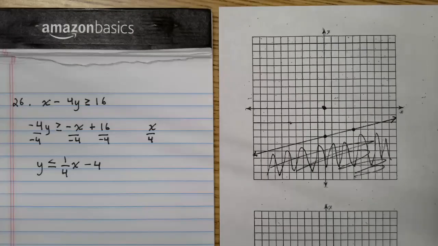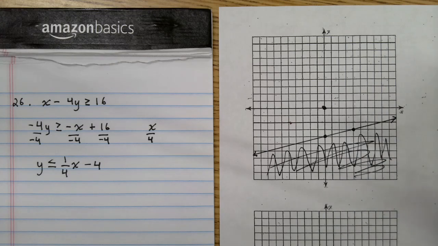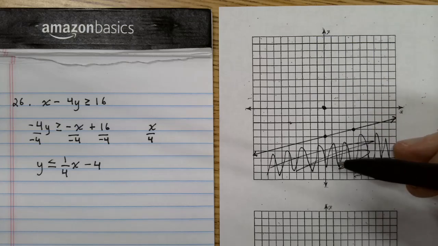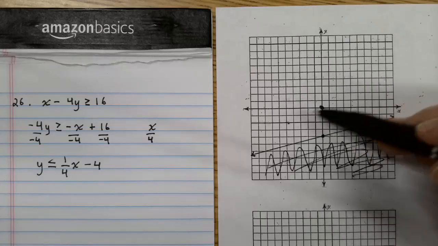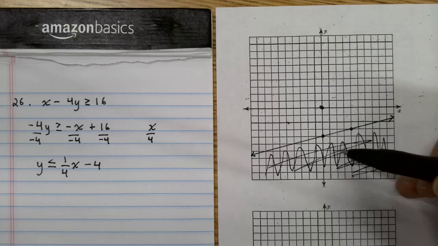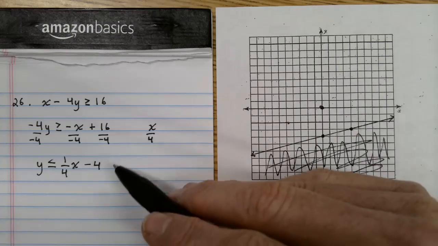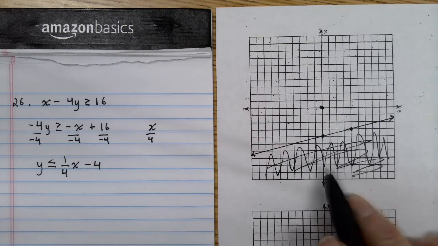But let's say that you're a little bit unsure. Like I want to know, did I get this right? Well, one of the things I can do is test a point, and it doesn't matter if I test it up here or down here. I just need to know that if I test a point above the line, it should not work, right? And this is what I want to do, because I love the point 0, 0. So I don't want to test down here. I want to test 0, 0. And if I plug 0, 0 into this, it shouldn't work, right? If it does work, I shaded the wrong region.